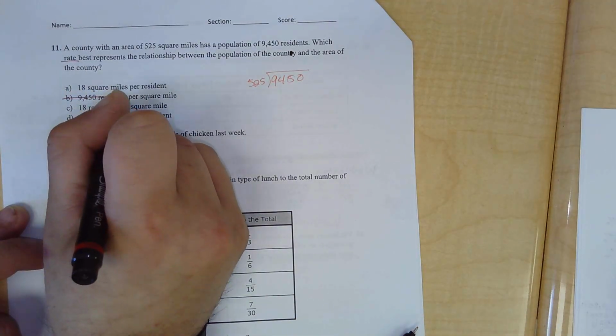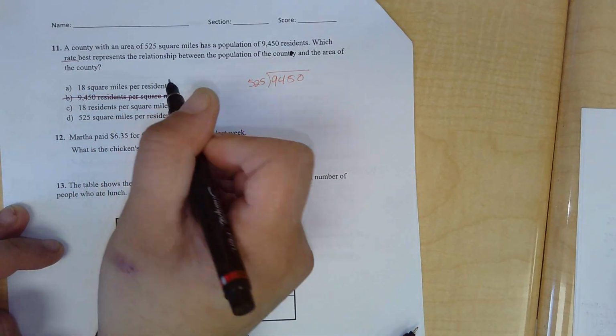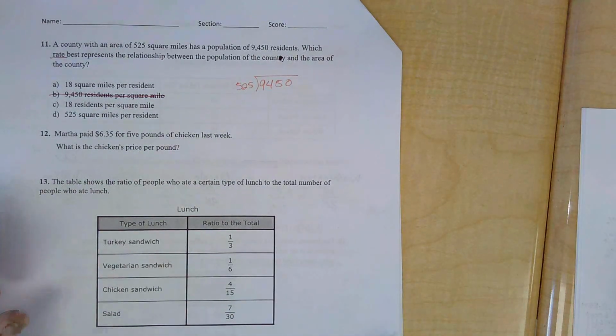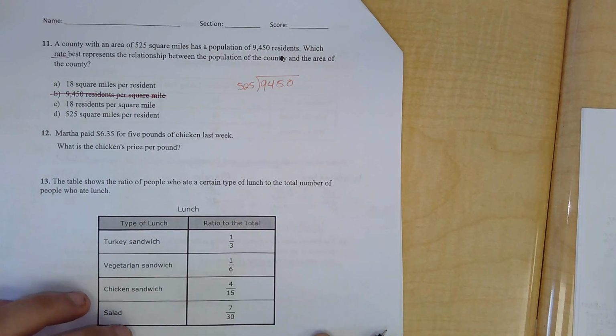Now, because we're dividing, and again, we know we're dividing because it says rate, I'm going to get rid of the obvious answer I can get rid of, because if we're dividing, our number gets smaller, which means it can't stay at 9,450. Could be the other ones, but we can't have it. We can't say the number is going to get smaller and then have a large number. It's not how that works.